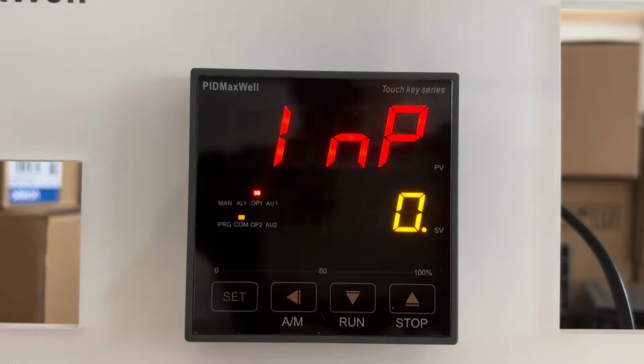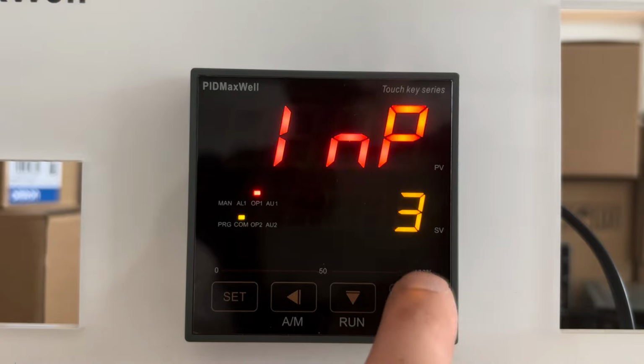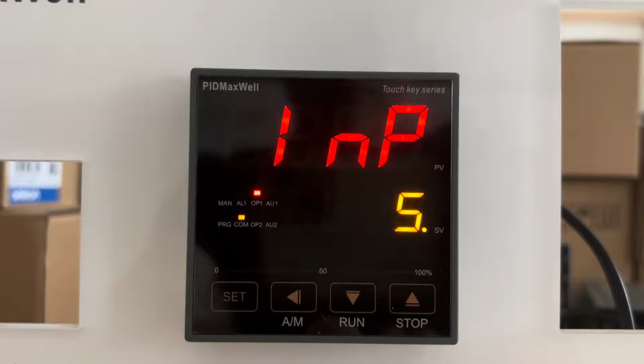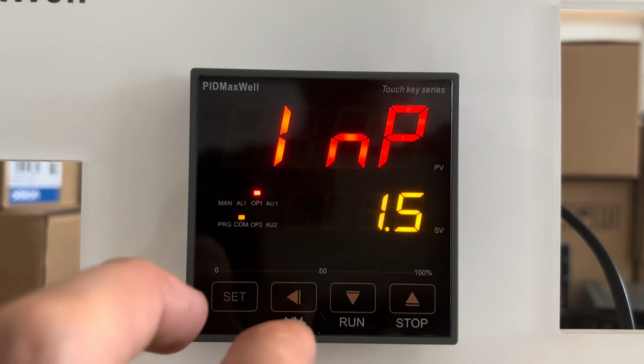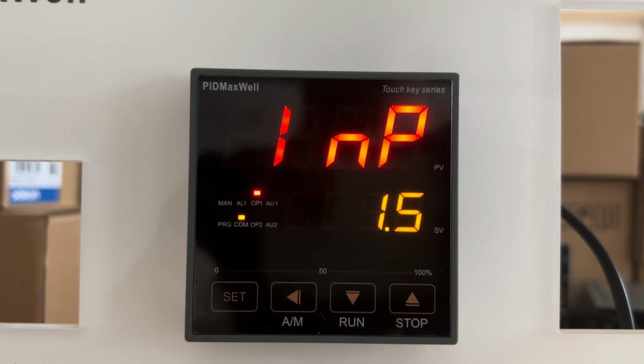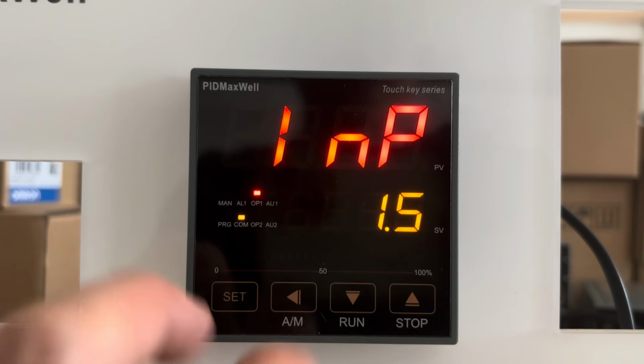If I have a type J, I'm going to change that to number 5. And if you have a 4 to 20 milliamps, you're going to have to change inputs to number 15. So you can refer to our user manual for detailed information on which code is for what kind of inputs.